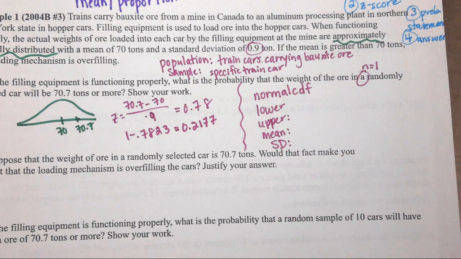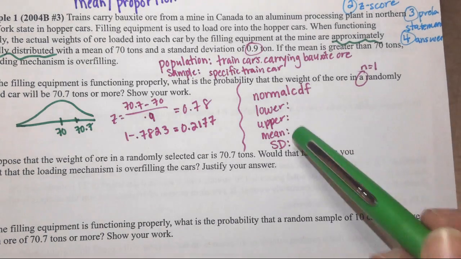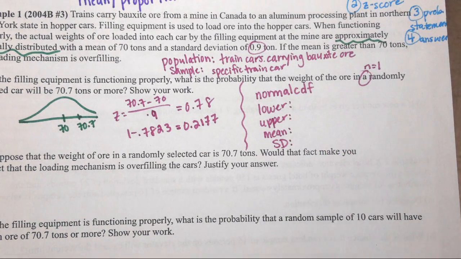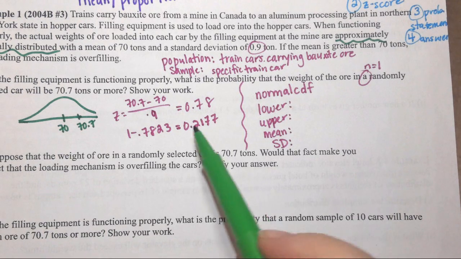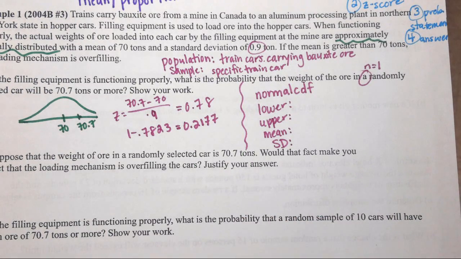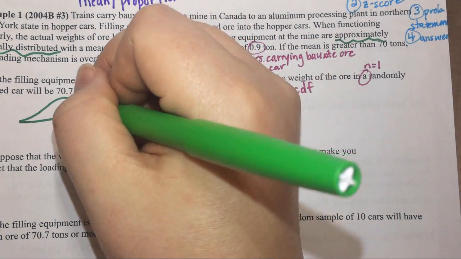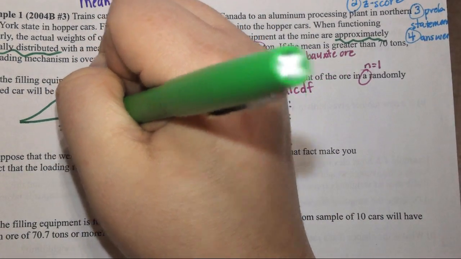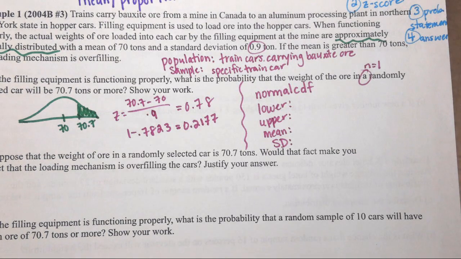Or you could normalize it, with mean 0, standard deviation 1, lower as 0.78, and the upper going on forever.